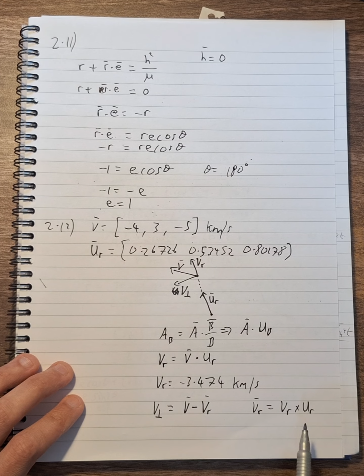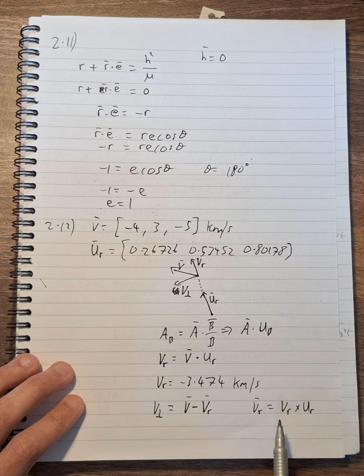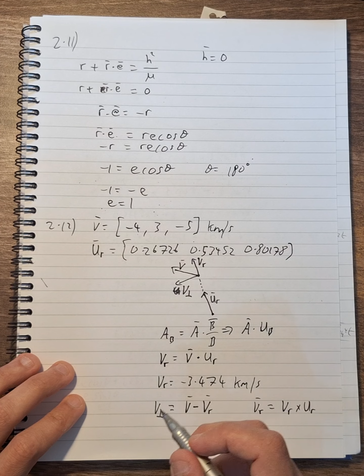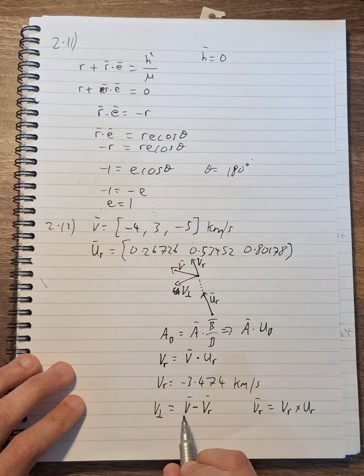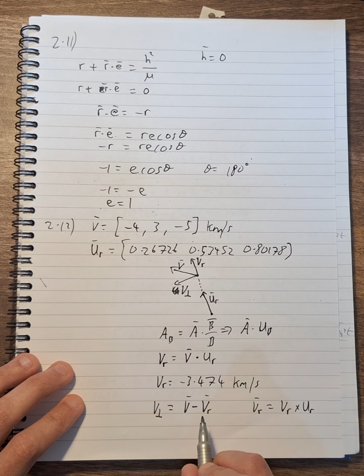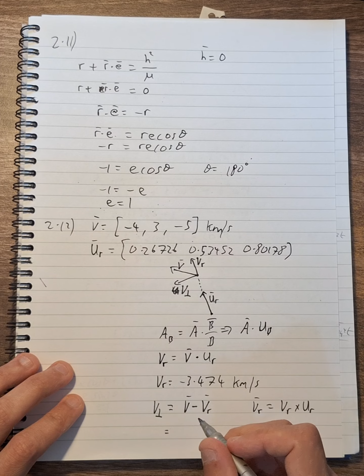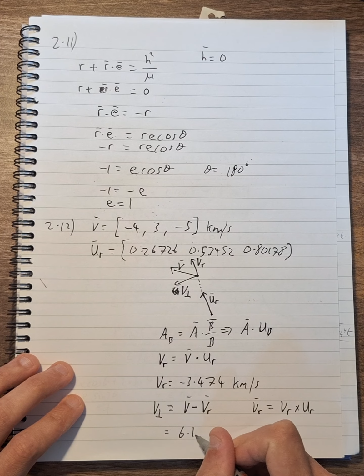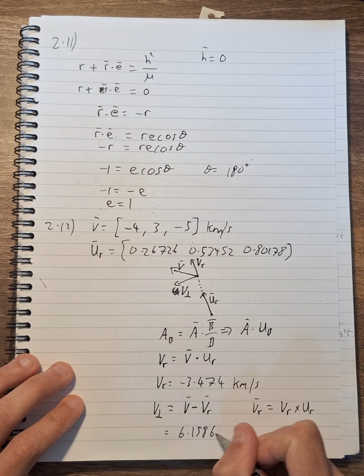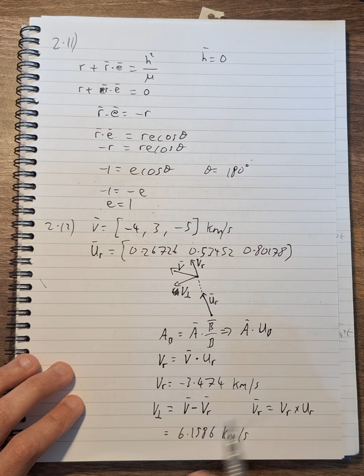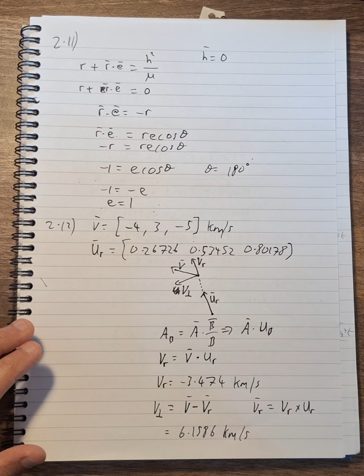When you subtract the radial velocity vector from the velocity vector and take the magnitude of that, you get 6.1586 kilometers per second, which is again what's in the book, so that's right.